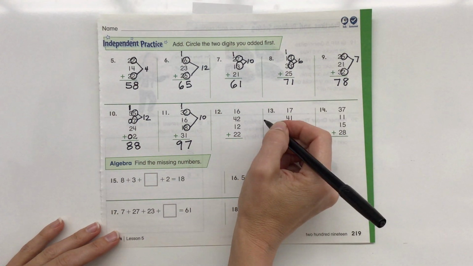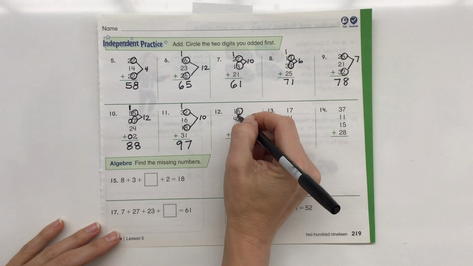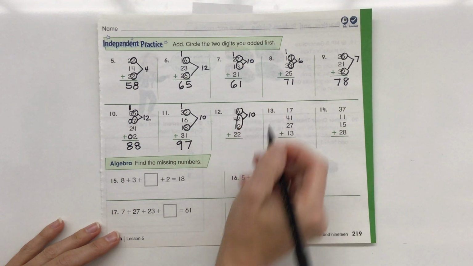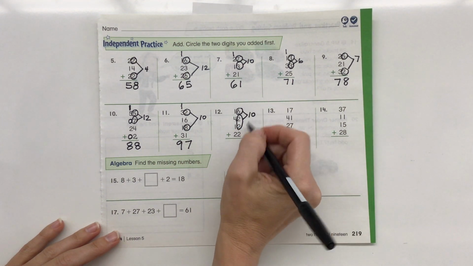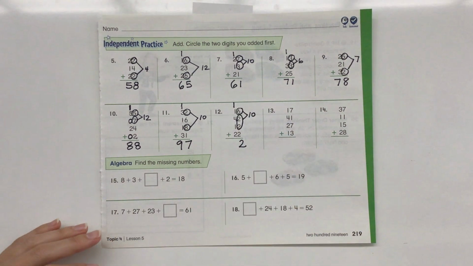Let's take a look at this one. Ooh, I have an idea. 6 plus 2 is 8. So 6 plus 4 is 10. And 10 plus 2 is 12. I have to regroup that one.